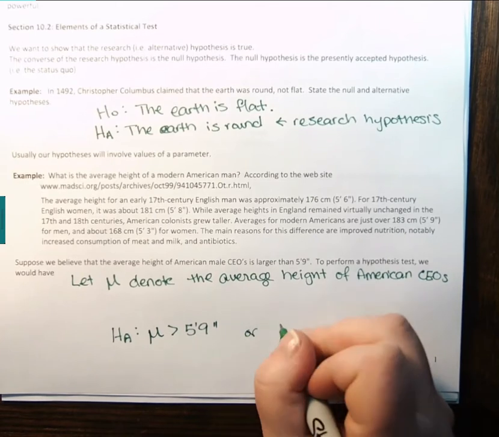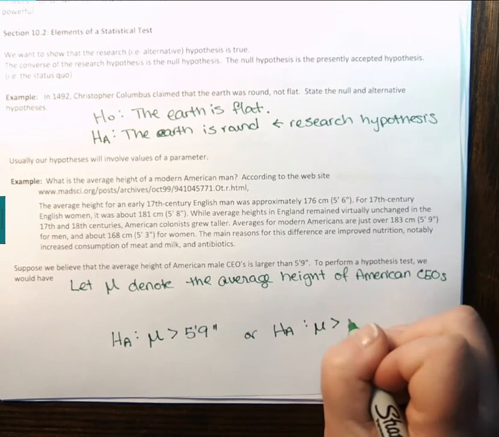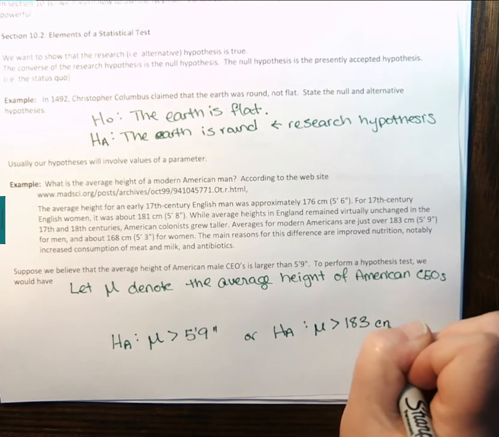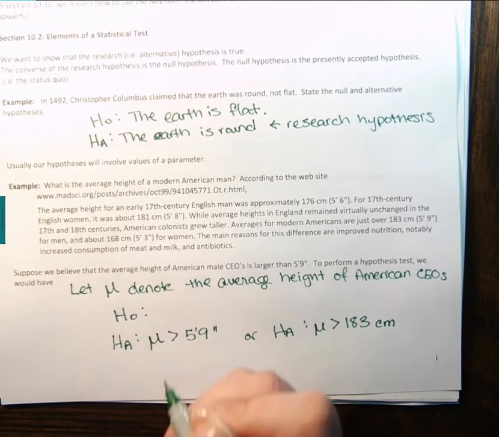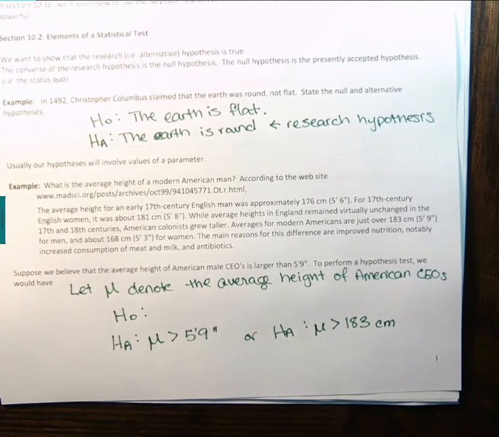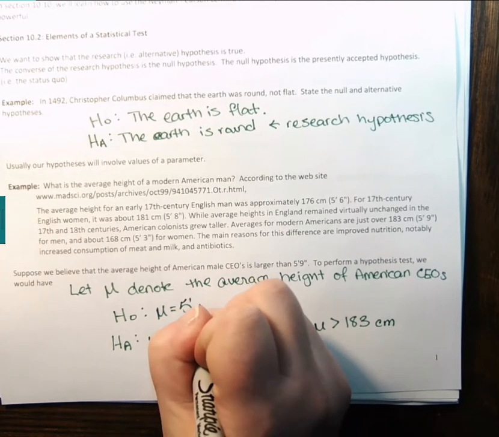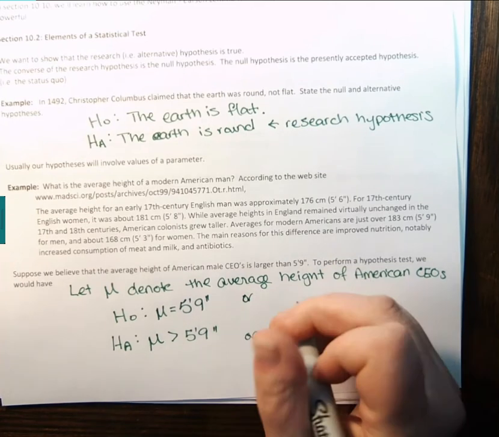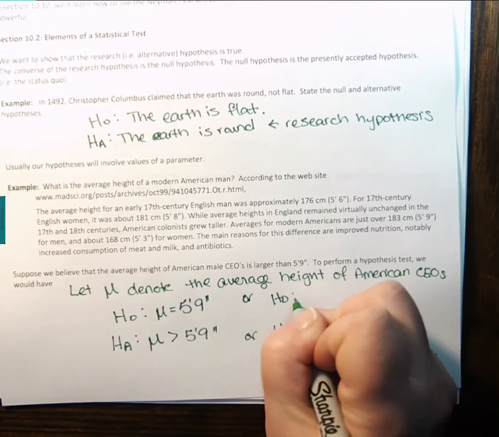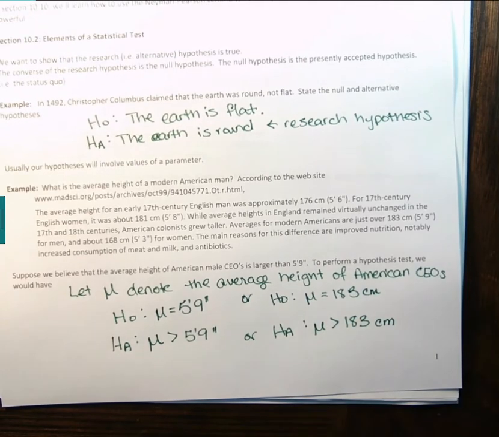And alternatively, I could have written this in terms of centimeters. And then the null is going to be the opposite of that. Now, when we talk about the null in words, we would probably say less than or equal to 5'9". You could write it that way, or we often will just write the equal sign. And it ends up that mathematically it means the exact same thing.